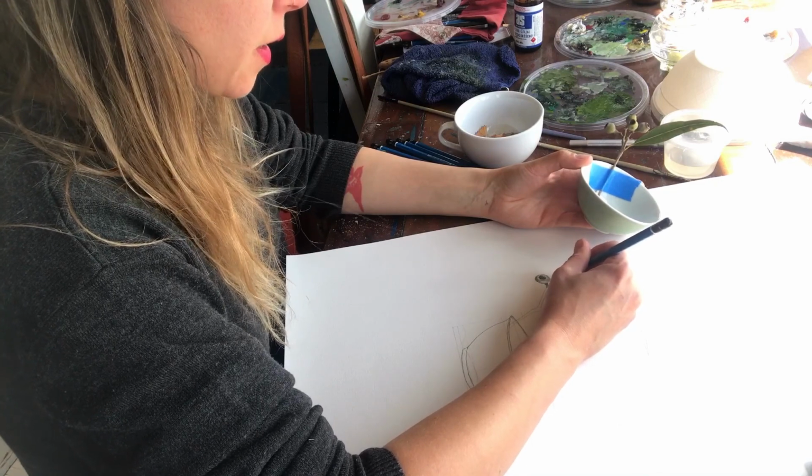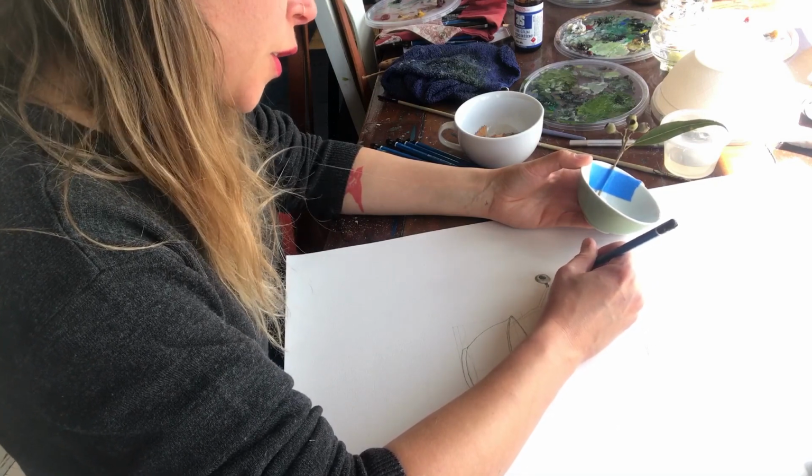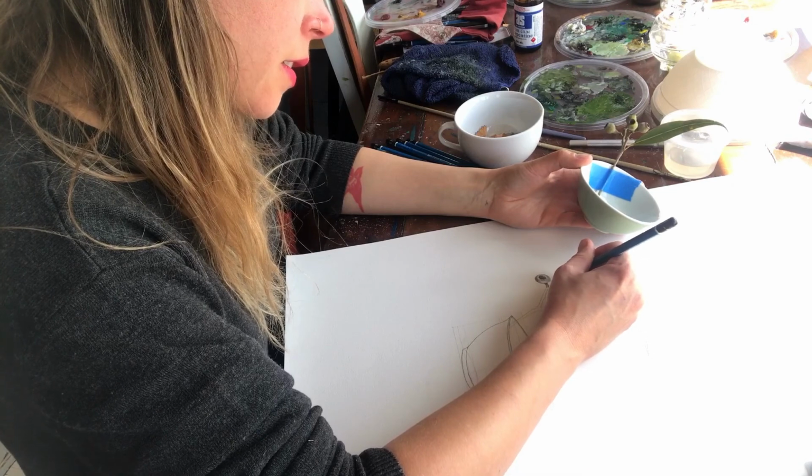So I'm really trying to get a sense of curvature on these gum nuts as well.